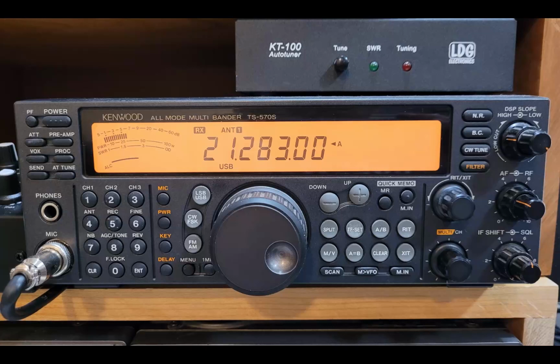Next question, which of the following is an advantage of using single sideband as compared to other analog voice modes on HF amateur bands? By the other analog voice modes, they're really talking about AM and FM. And the answer is less bandwidth used and greater power efficiency. Next question, which of the following statements is true of single sideband? And the answer is only one sideband is transmitted, the other sideband and carrier are suppressed.